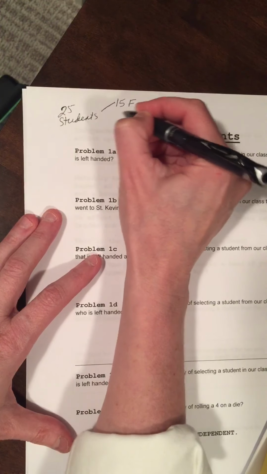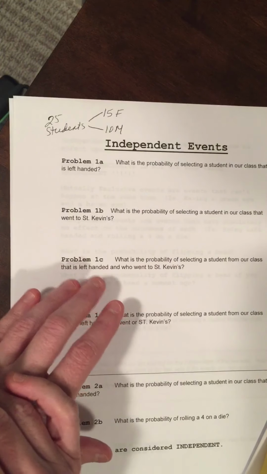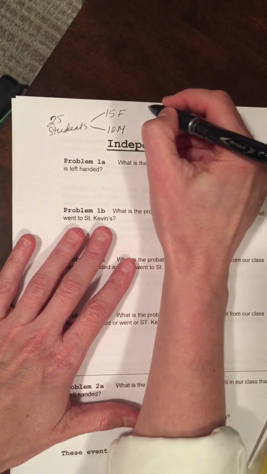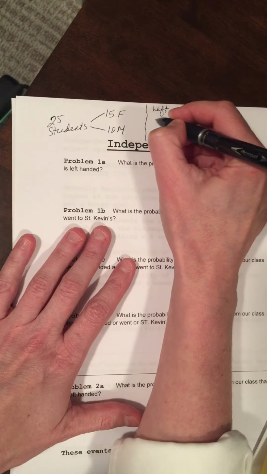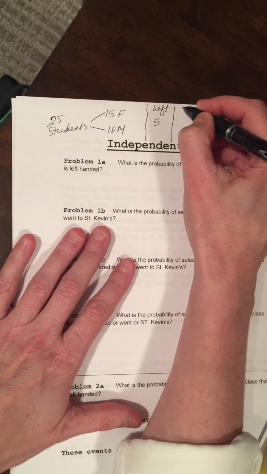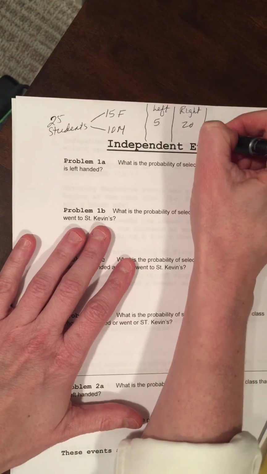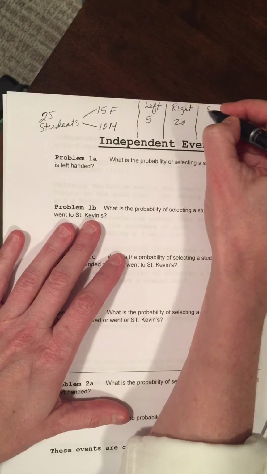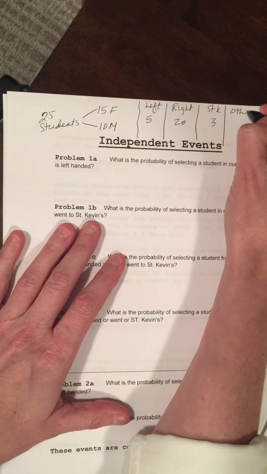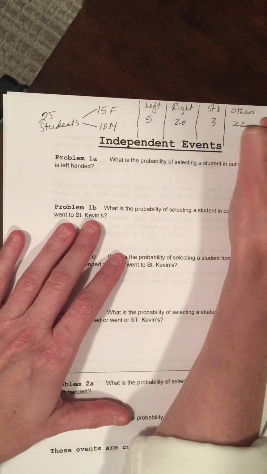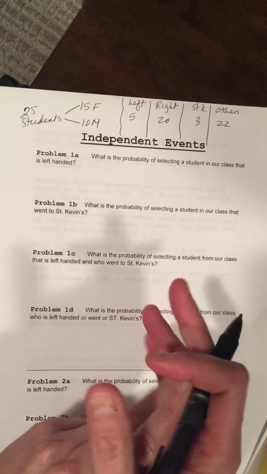And we're going to call 15 females and 10 males. Okay, we've been pretty well sticking to that. I am going to tell you that 5 people in the class are left-handed, meaning that 20 are right-handed. 3 people in the class went to St. Kevin's, and everybody else went to elementary school someplace other than St. Kevin's.